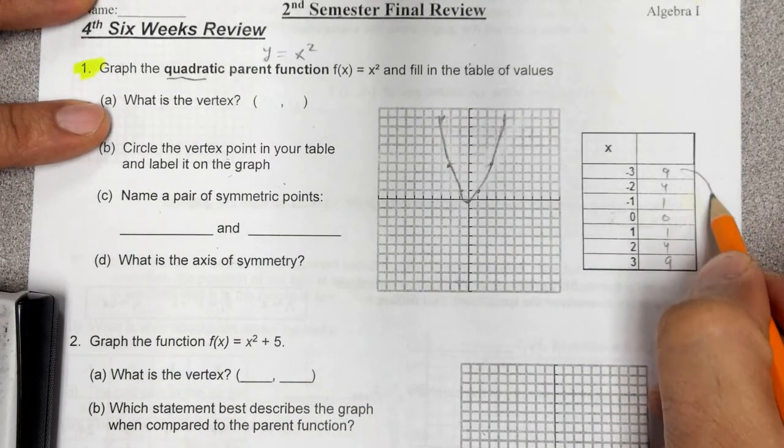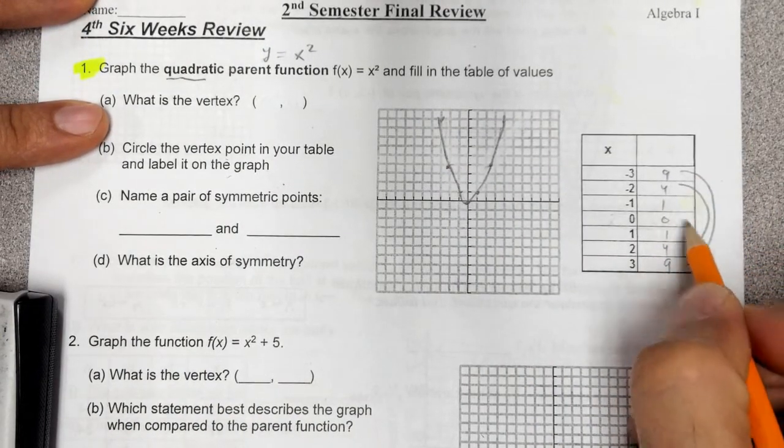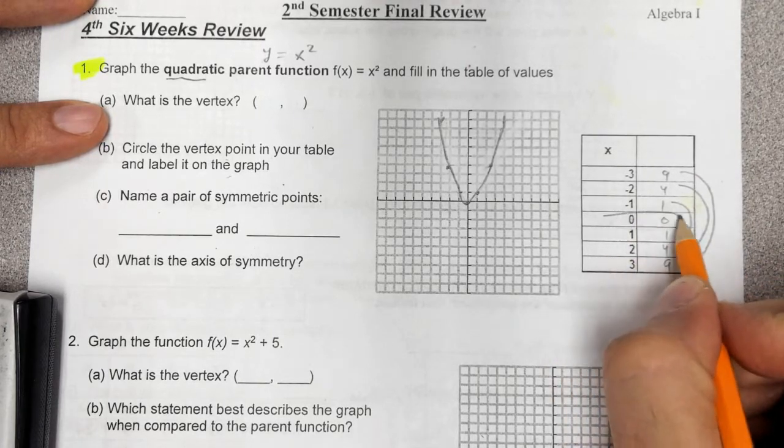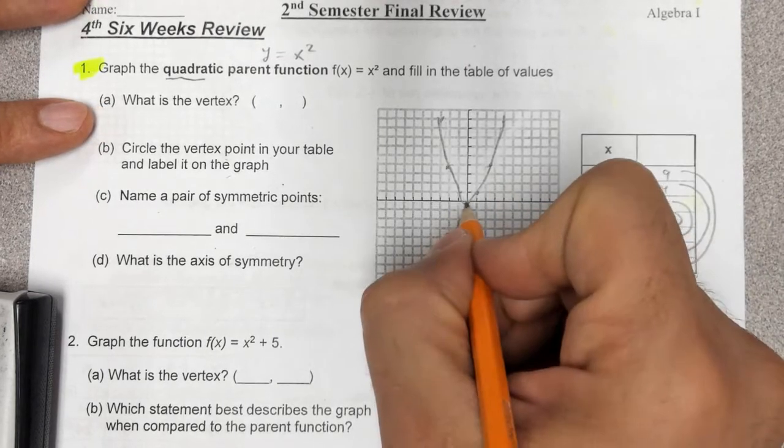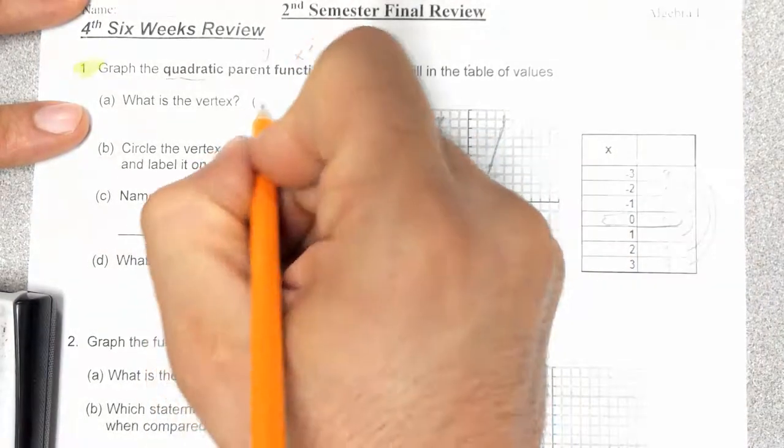Now, these are symmetric pairs. They both have the same numbers. If you notice all the way over here, all these are the same. And the one number that does not repeat, that's the one that's the vertex. Or you can look at the picture right here. This is your vertex. The vertex is 0, 0.